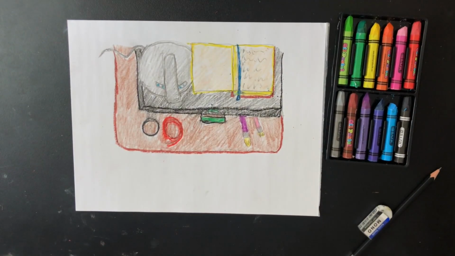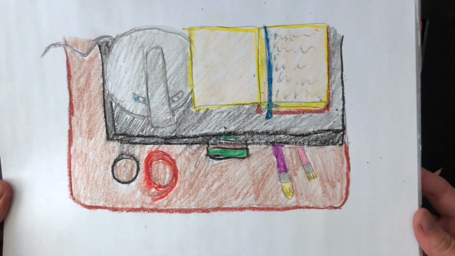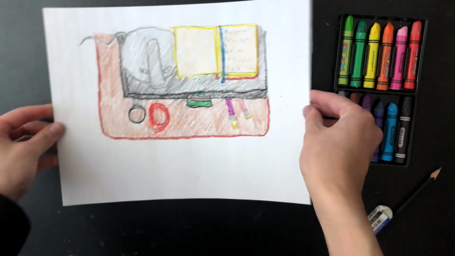And here's my finished drawing of my desk from a bird's eye view. This was really fun to make since I don't normally draw things from this perspective.